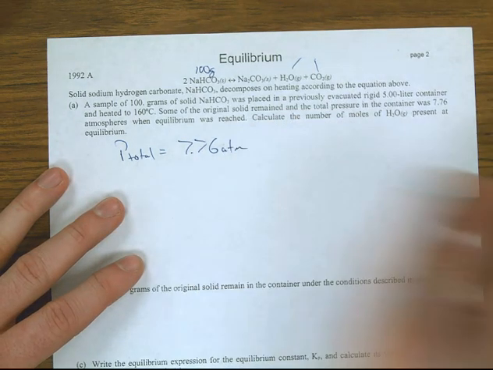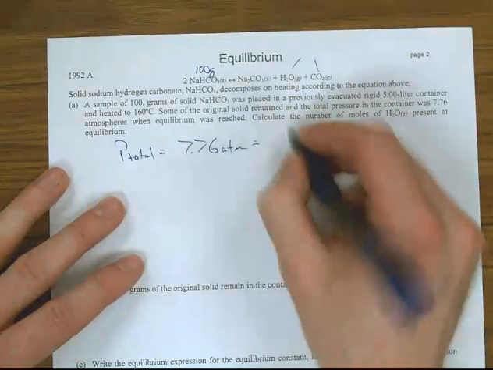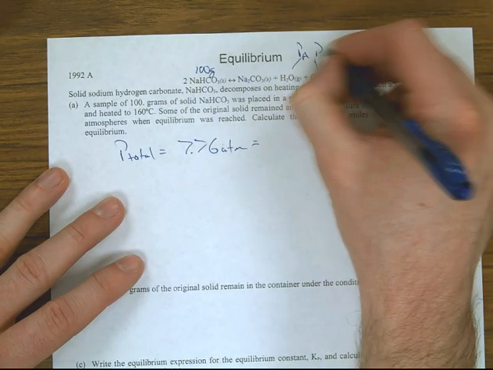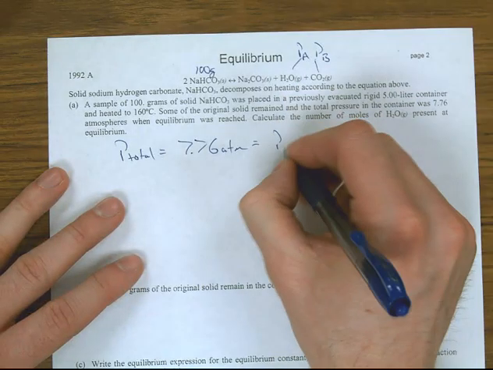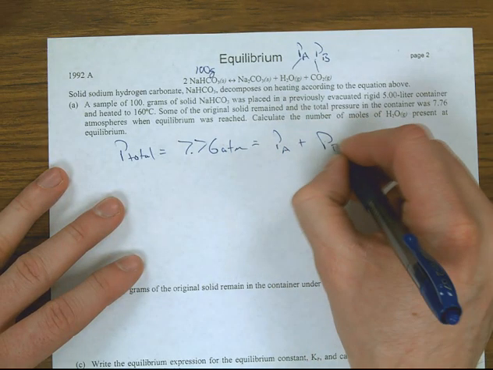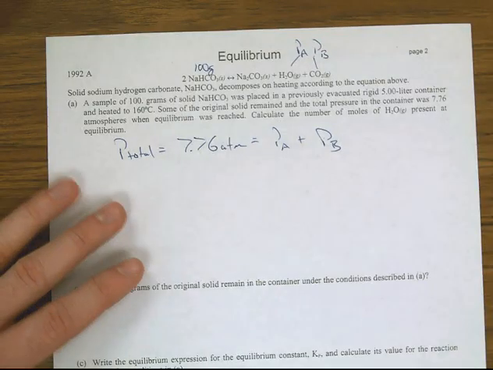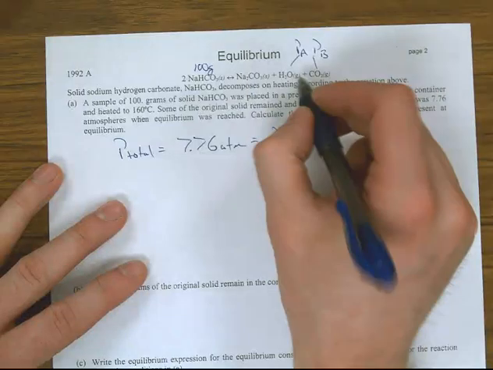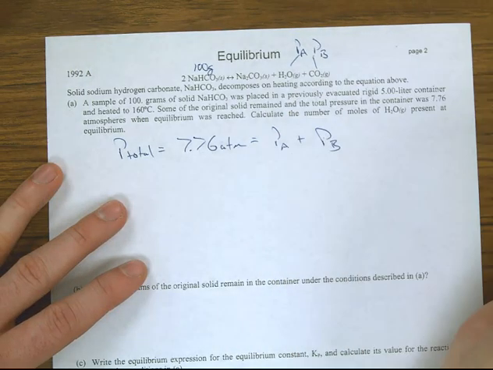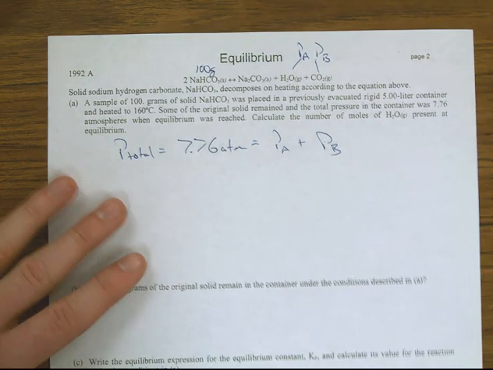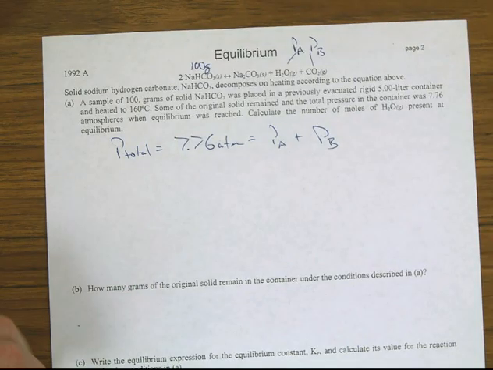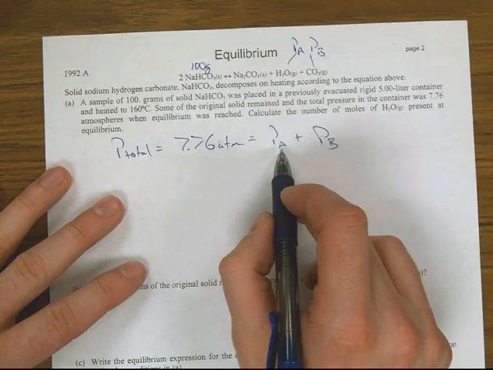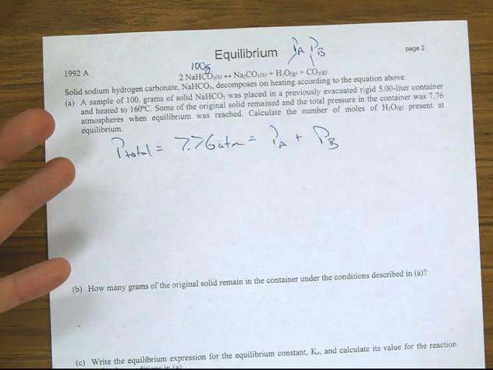Now don't forget, according to Dalton's law, the total pressure is the sum of the partial pressures. So I'm going to call this partial pressure A and this partial pressure B. So it's PA plus PB. If you look at it stoichiometrically, for every water molecule you produce, you're going to produce one molecule of carbon dioxide. And using the ideal gas law, you can assume that PA and PB are going to be the same number.